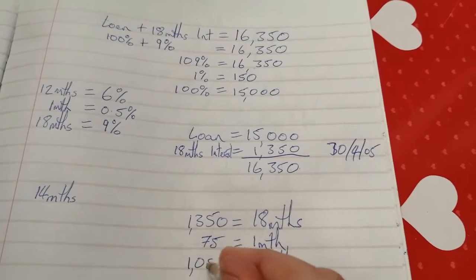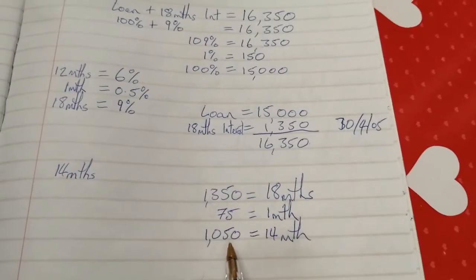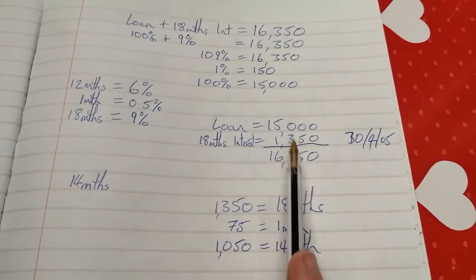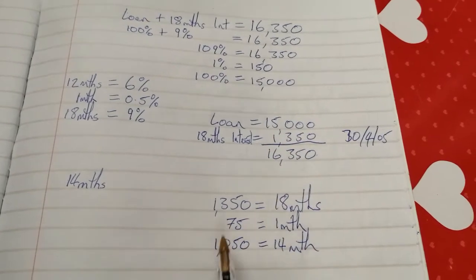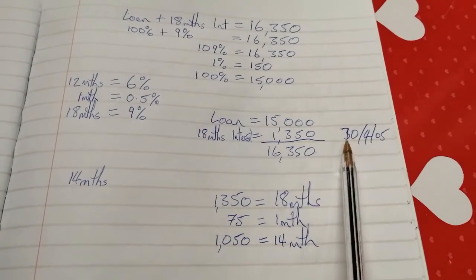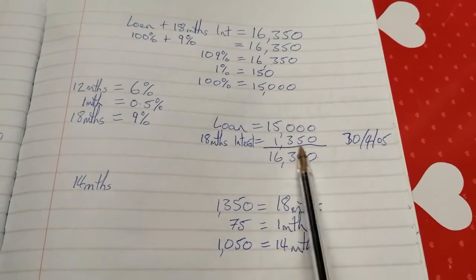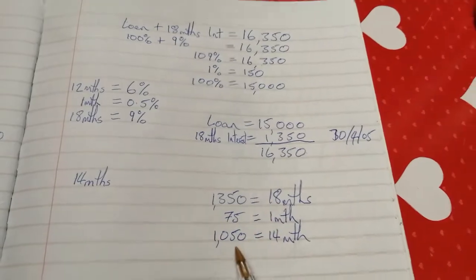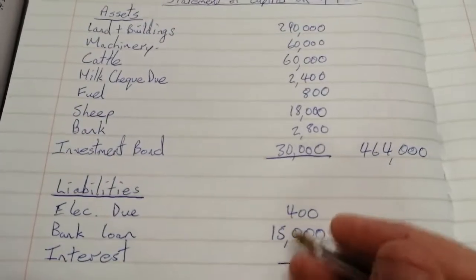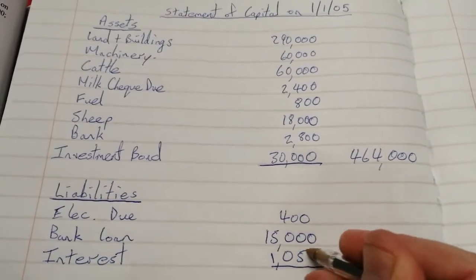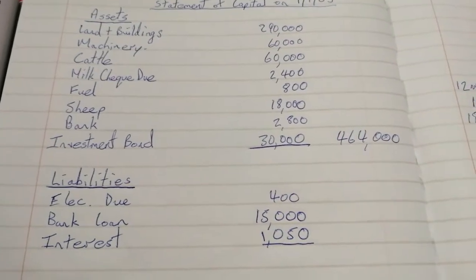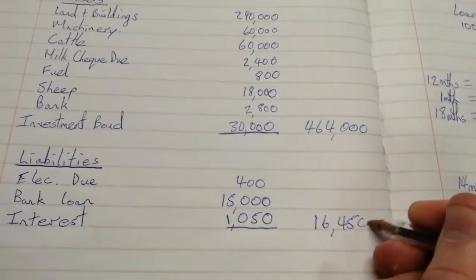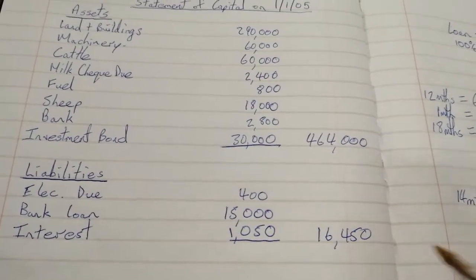1,050. So 1,050 is the amount of interest you owed at the start of January, and of course because you didn't pay back the loan until April, the interest just kept going up and up and up, and by 4 months later you owed another 4 months interest, and this 1050 went up to 1350. But the 1050 that you owed at the start of the year is what we want to put in here. Okay, so totaling those three, that gives me 16,450. So adding this, this, and this gives me 16,450.